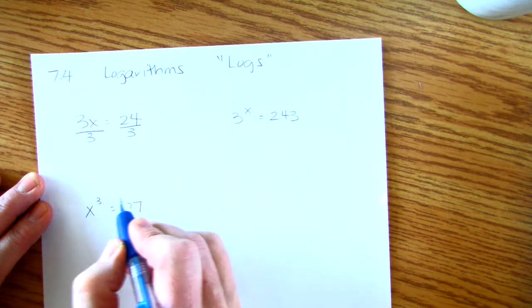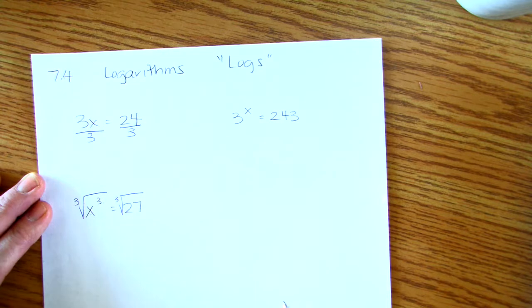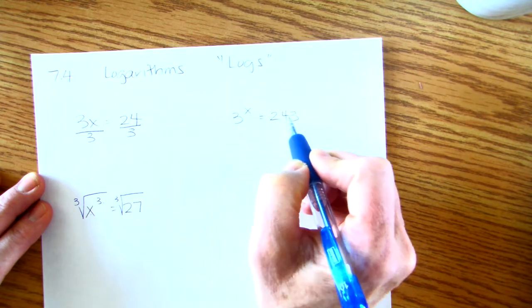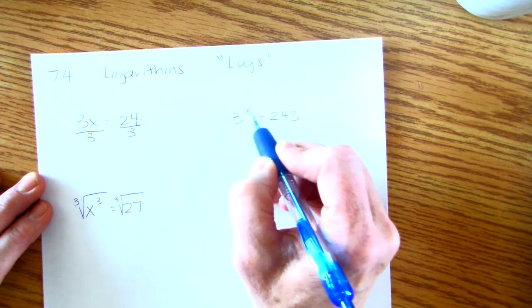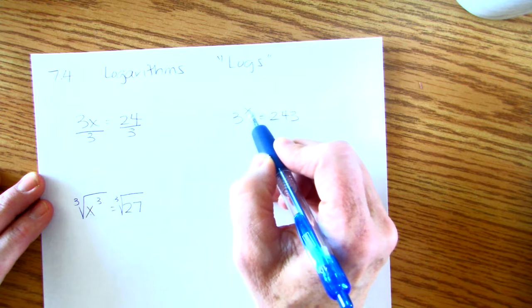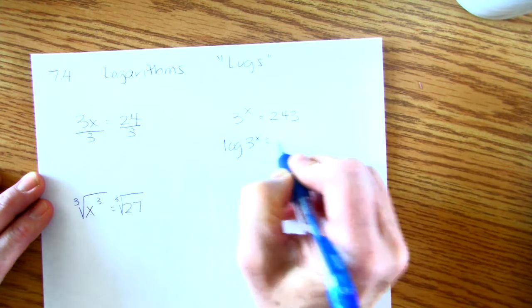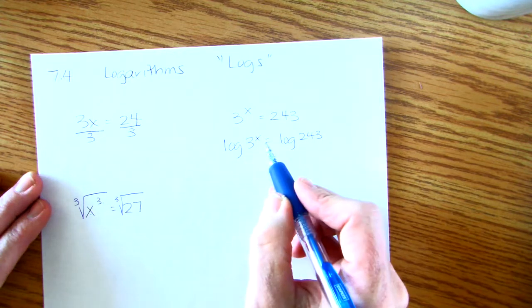How do I undo that? I take the cube root of both sides. I have this symbol, a root. What if I have 3 to the x equals 243? How do I undo this x in the exponent? Well, I can log both sides. So it's sort of my symbol for undoing an exponent.